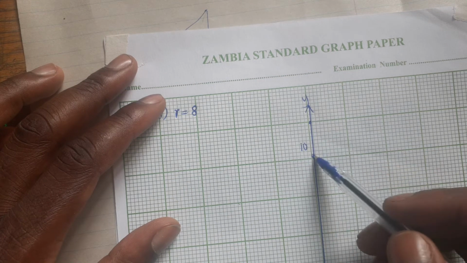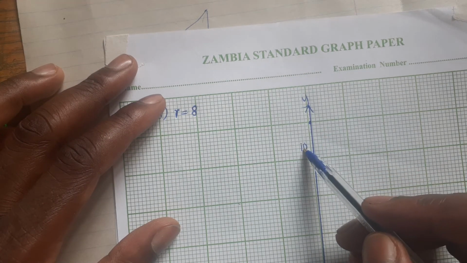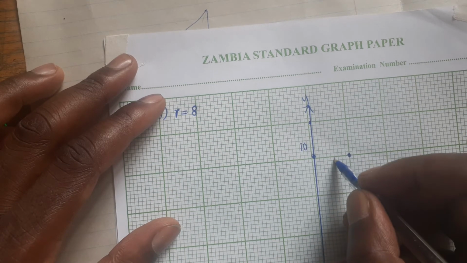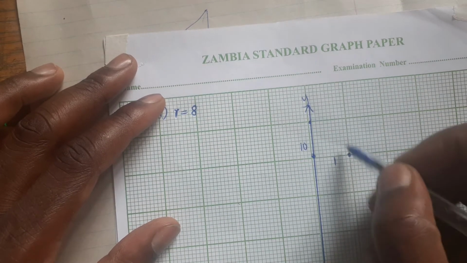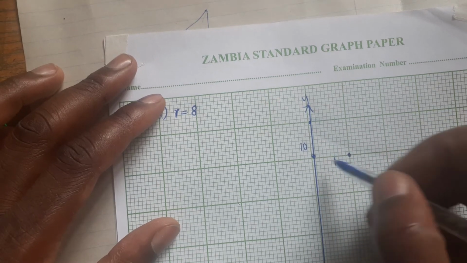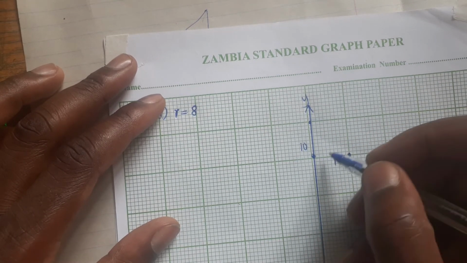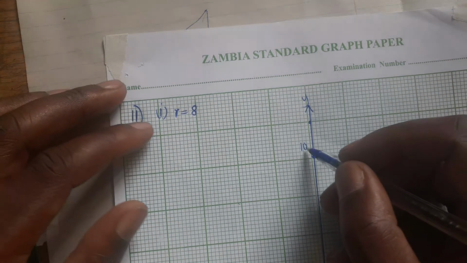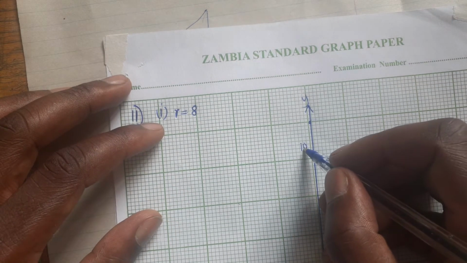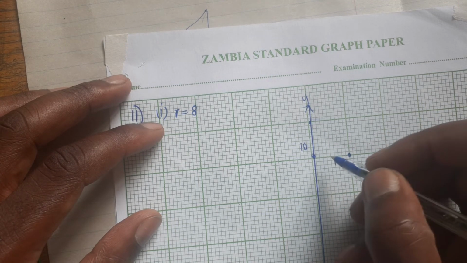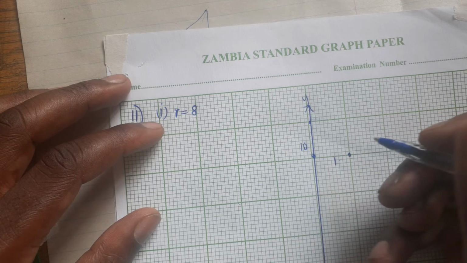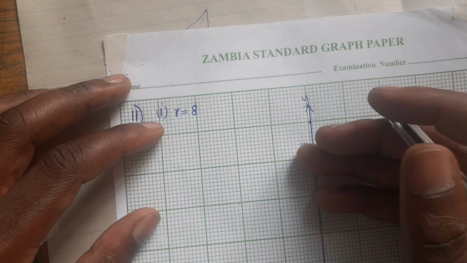The y-axis, 2 centimeters, represents 10 units. Then the x-axis, 2 centimeters, represents 1 unit. So if you want to find the area of this one square, we're going to treat it as a rectangle because we have two different measurements. So we have to multiply 10 by 1. This is like a rectangle, so the area of a rectangle is L multiplied by B.